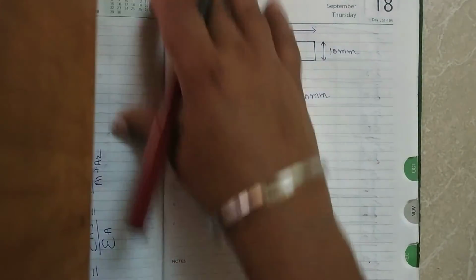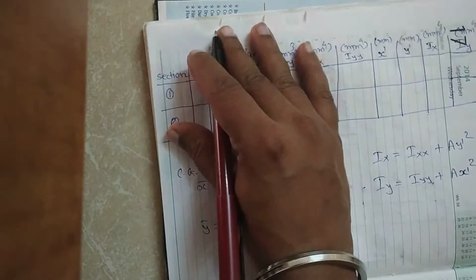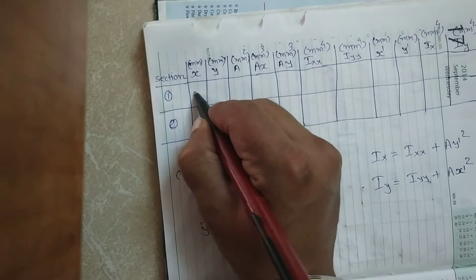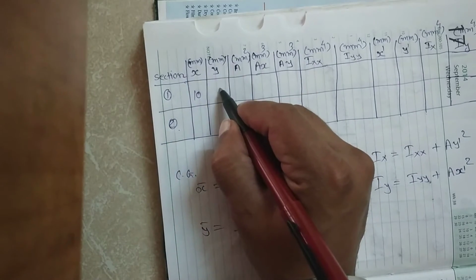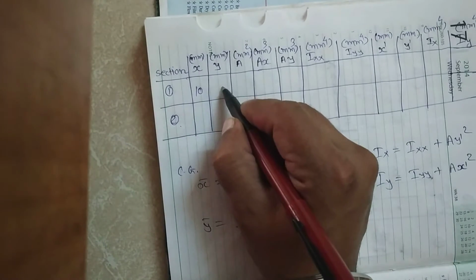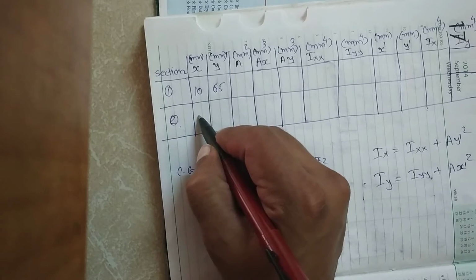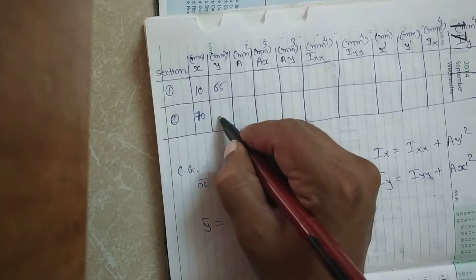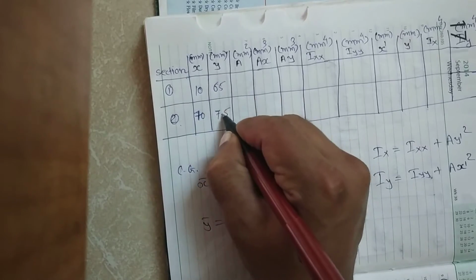So now we are going to calculate these values in table format. So x for section 1 is 10 mm. Here the unit is mentioned. Y for section 1 is 65 mm. Okay, x for section 2 is 70 mm, and y for section 2 is 7.5 mm, that we already calculated.